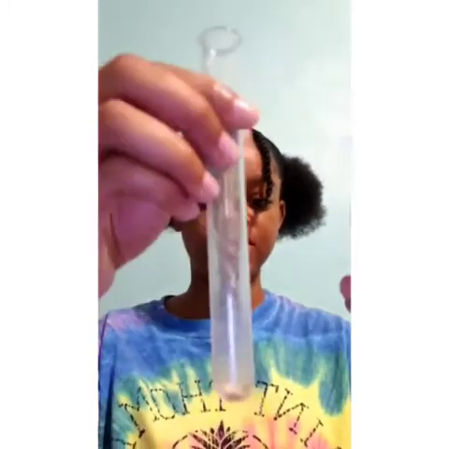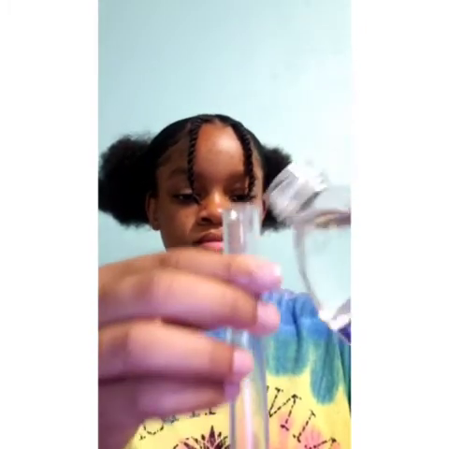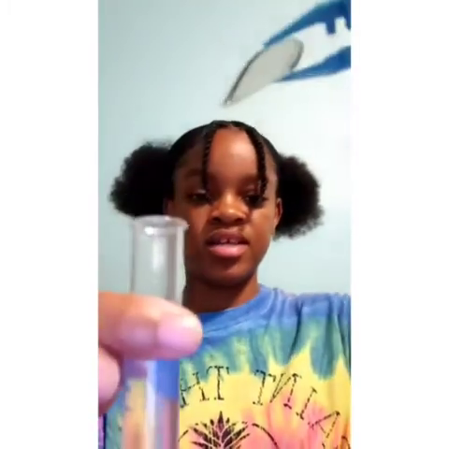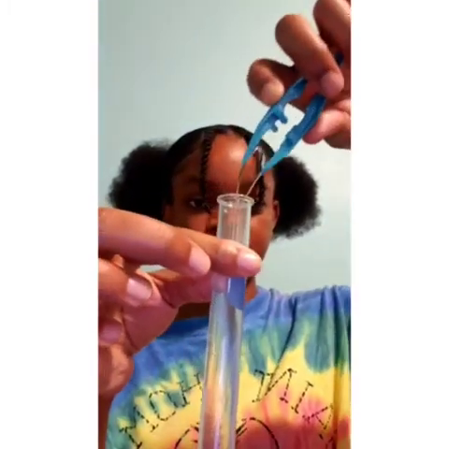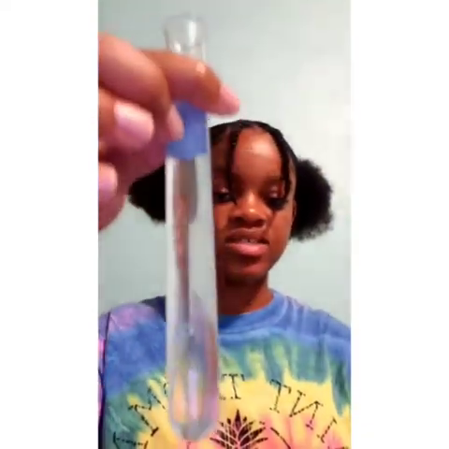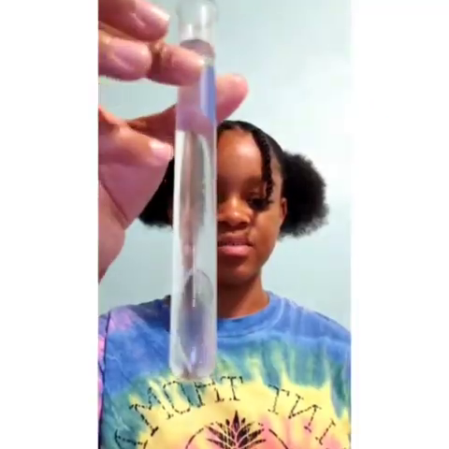The first thing you want to do is pour a good amount of liquid into your test tube. I'm going to start with water. Next, take your tweezers and grab the piece of glass and drop it into the liquid. As you can see, the glass is still visible.